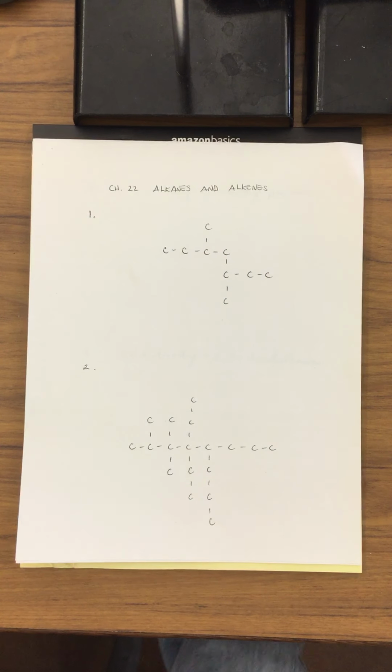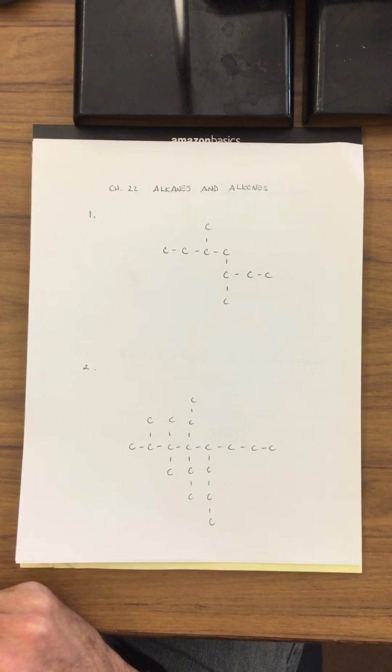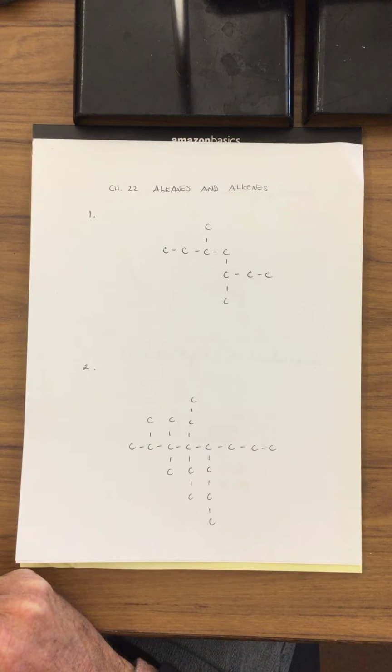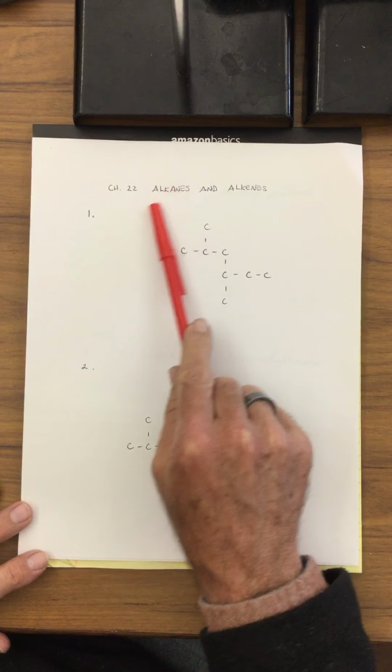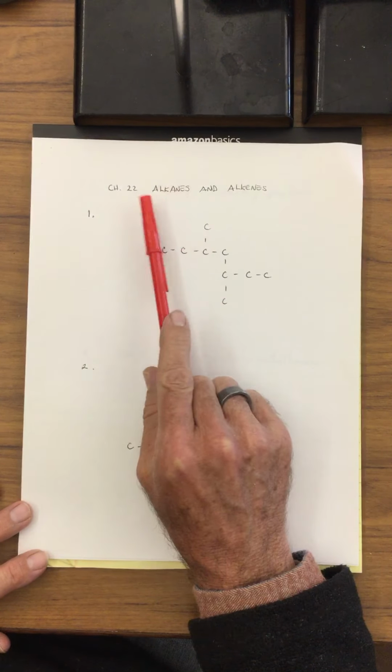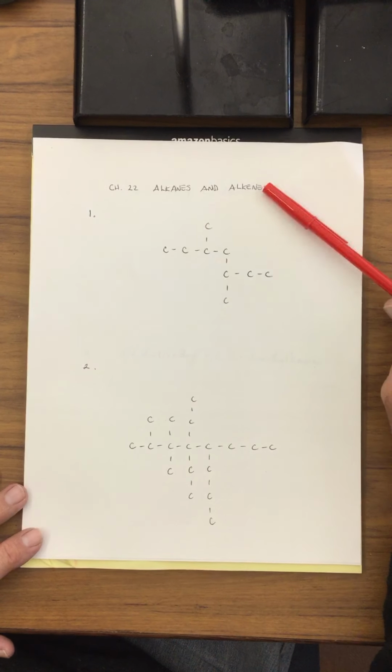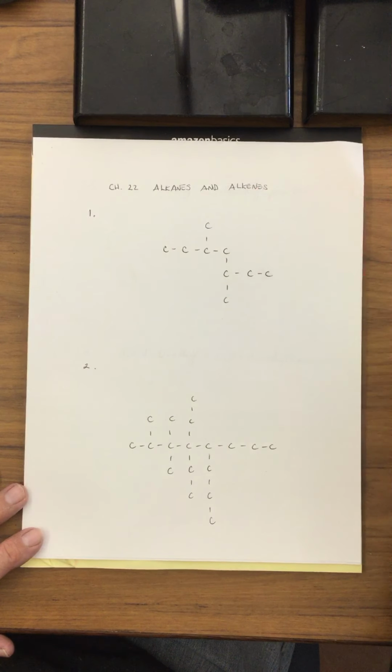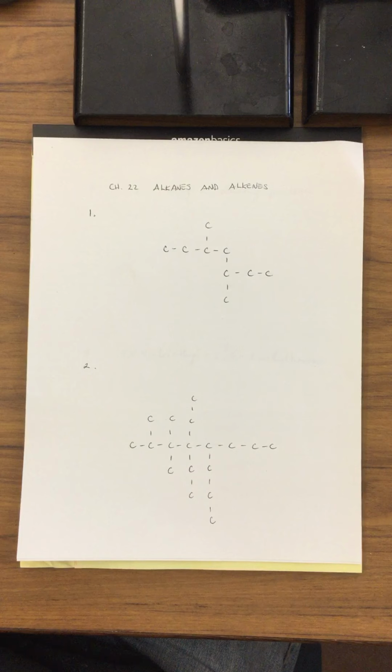Here's the handout that we're going to be working on today. I'd only like you to work on problems numbers 1, 2, 3, and 4, because that is dealing with the branched alkanes. We haven't yet gone over the rules for the alkenes, and alkenes are going to have double bonds, which we haven't gone over quite yet. So please only do problems numbers 1 through 4 and follow the rules.